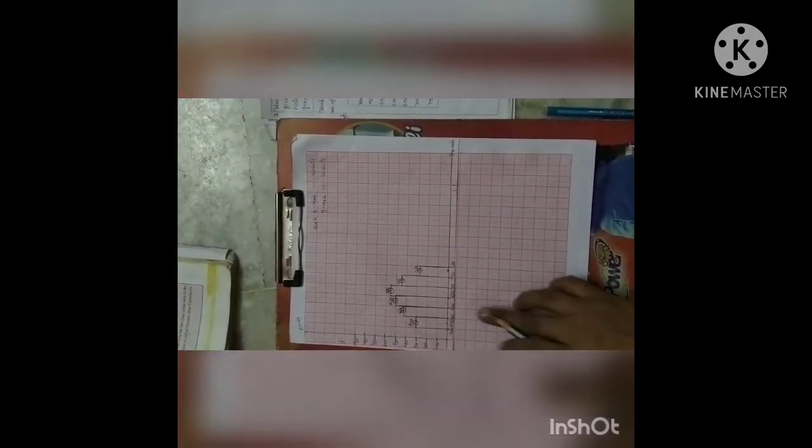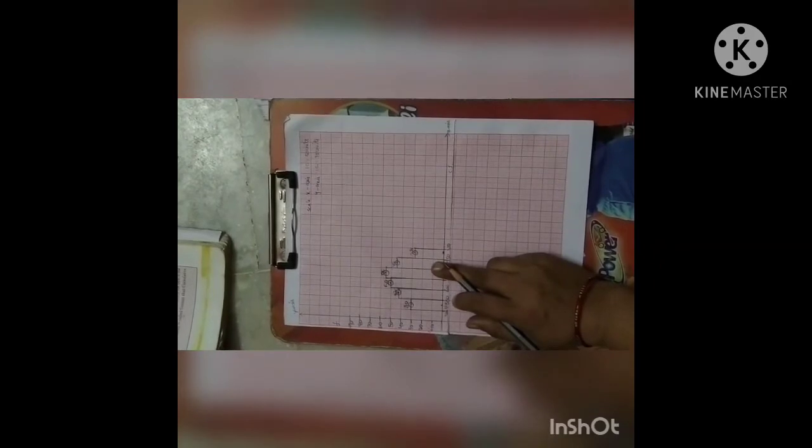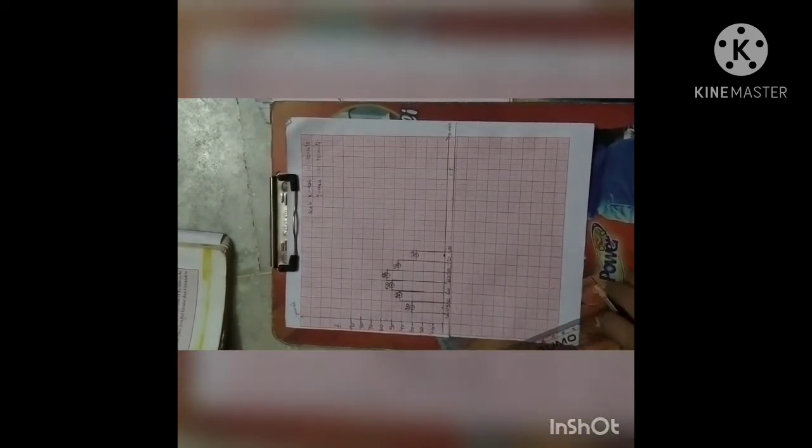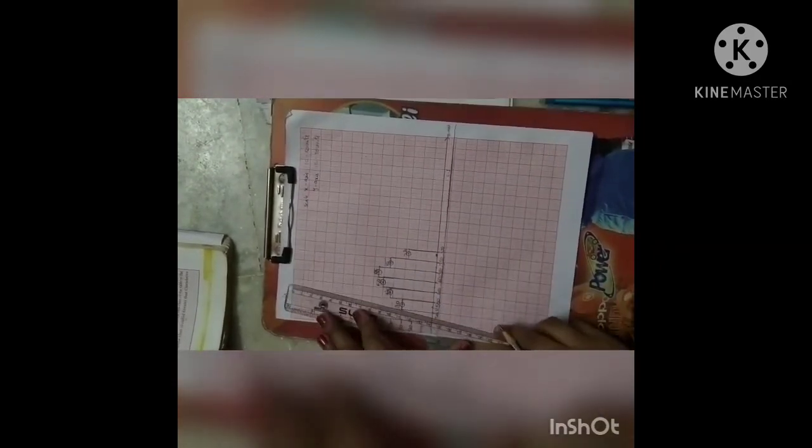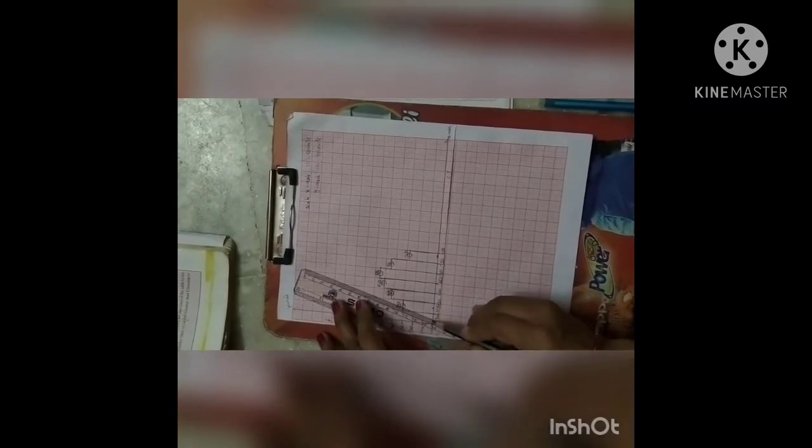Okay children. So this type is a histogram, and the other graph is a frequency polygon. So with the help of the scale, here to here draw the line. Point to point join.